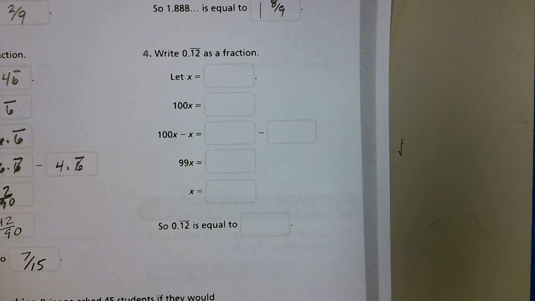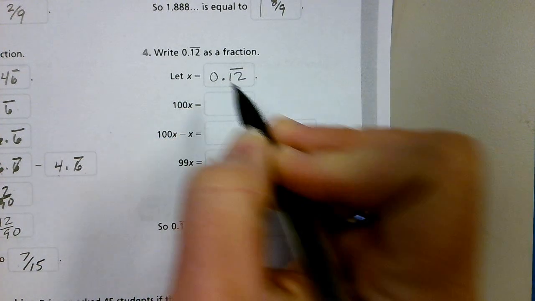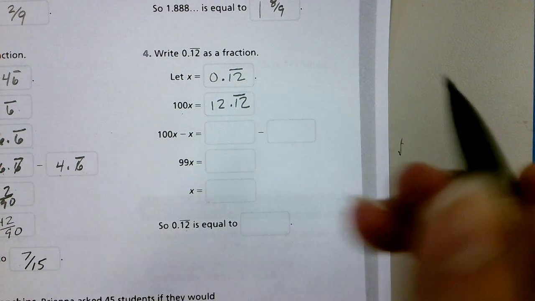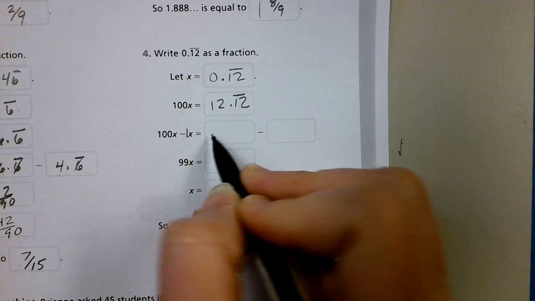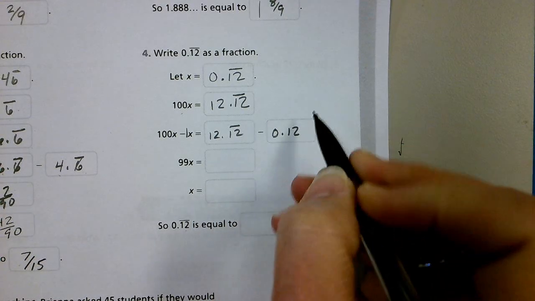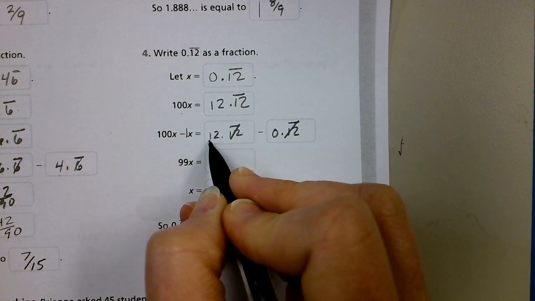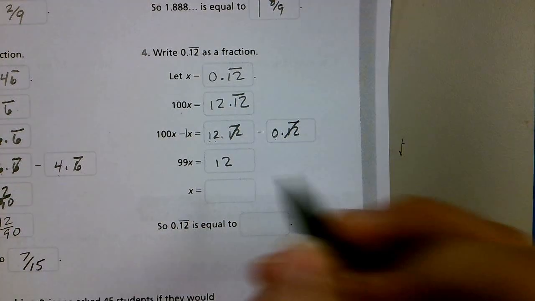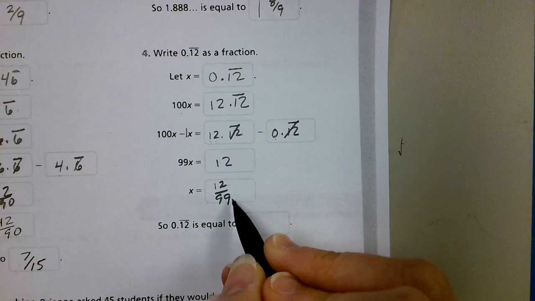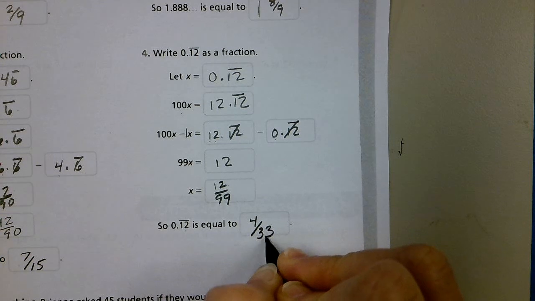All right, on to number 4. So what we're going to do is let 0.12 repeating equal x. This time we're going to multiply by 100, and then we're going to subtract. So that is 12.12 subtract 0.12. Again, that's going to cancel out those repeating decimals, and we're going to be left with 12 minus 0, which is 12. And our fraction would be 12 99ths. Those numbers can both be divided by 3, so you're going to simplify to 4 thirty-thirds.